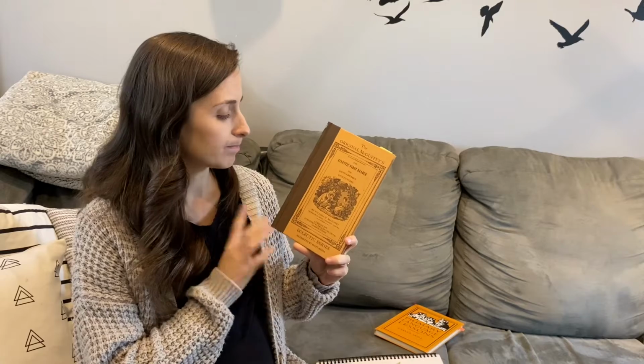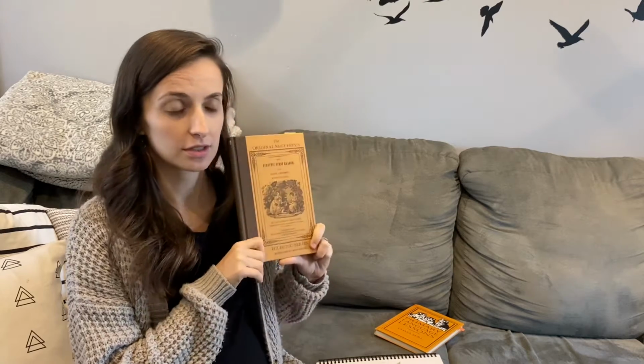We started a bit of this last year, and we weren't very consistent with it, but I did use the McGuffeys for reading practice as well as some copy work. You could use it for vocabulary, you could use it for spelling lists. There are so many things that you can use the McGuffey Readers for. This year, I have chosen to use this just for reading practice for my third grader.